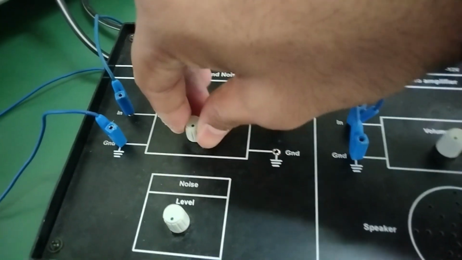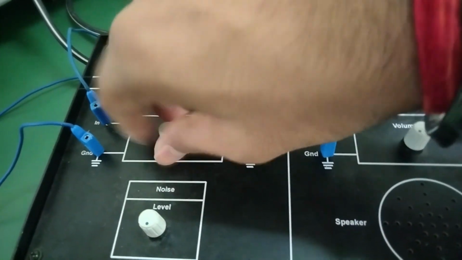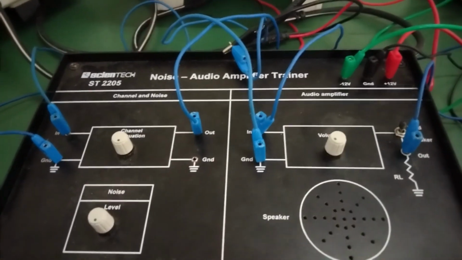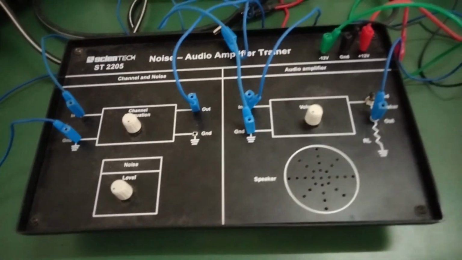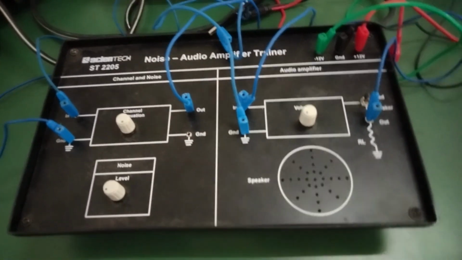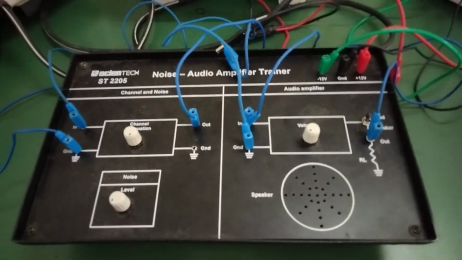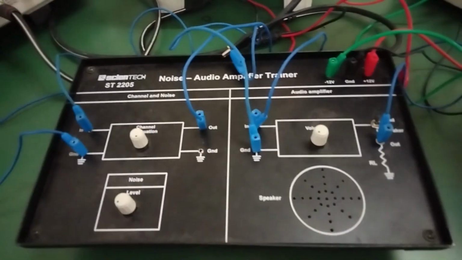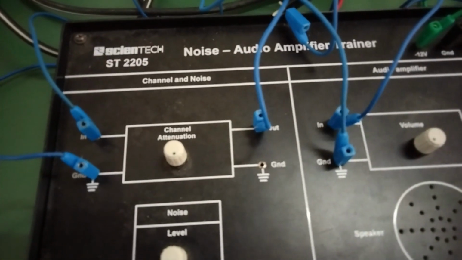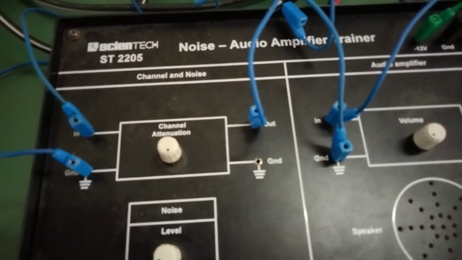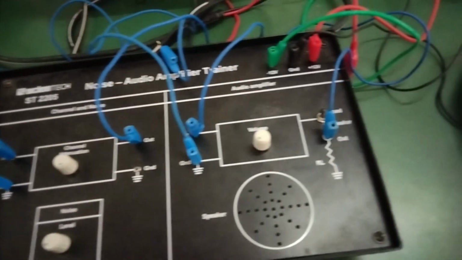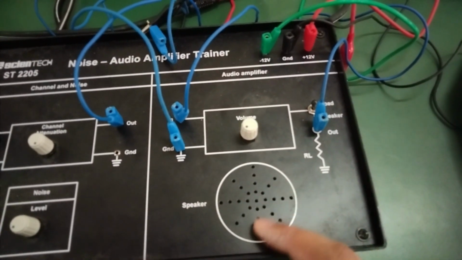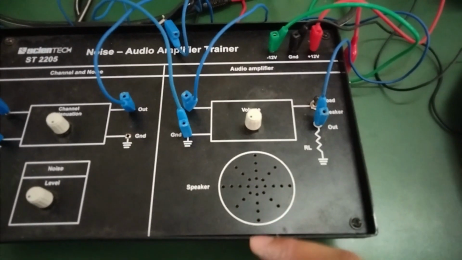This one is already fully clockwise. Then you have to feed the output of the channel and noise block into the audio amplifier block. The output of the function generator will come into the input of the channel attenuation block, and the output of the channel attenuation block will go to the audio amplifier input, and the audio amplifier output will go into the oscilloscope for generating the graph.